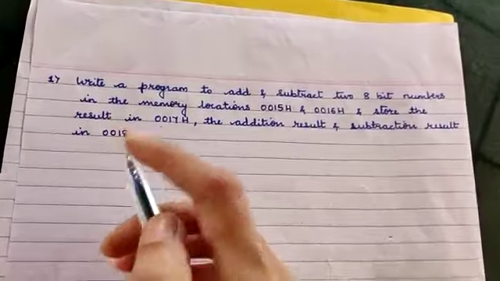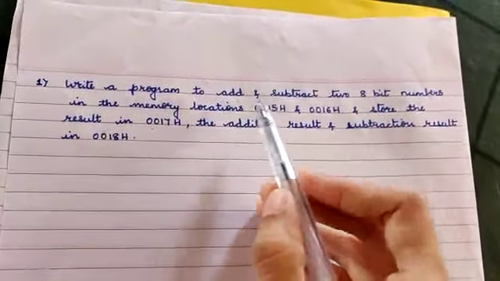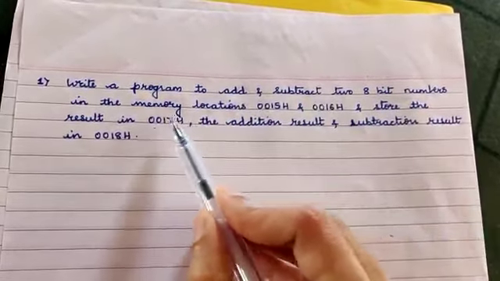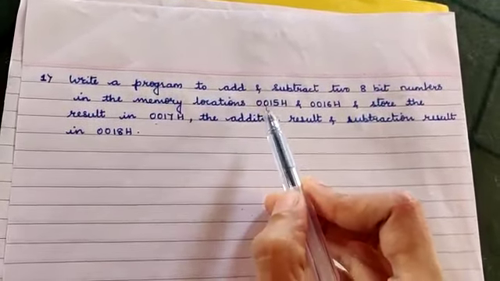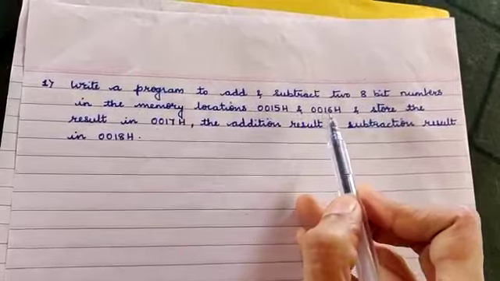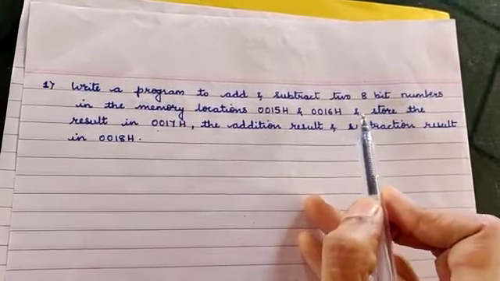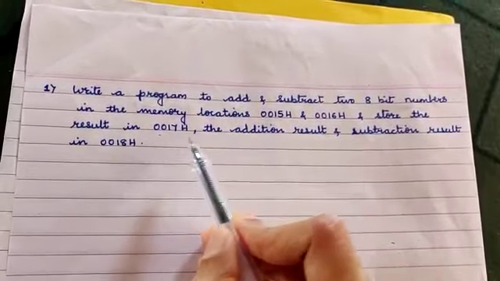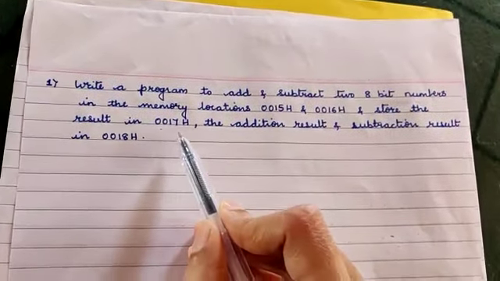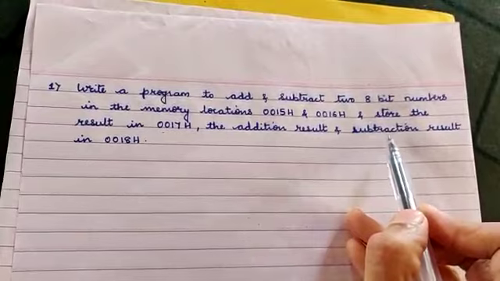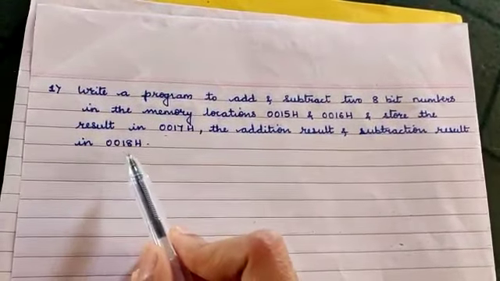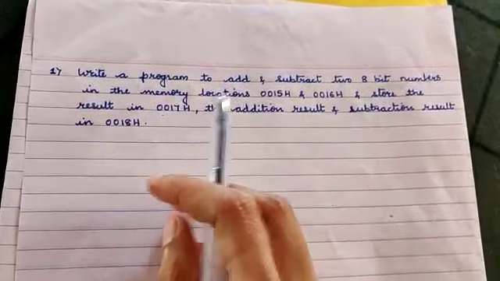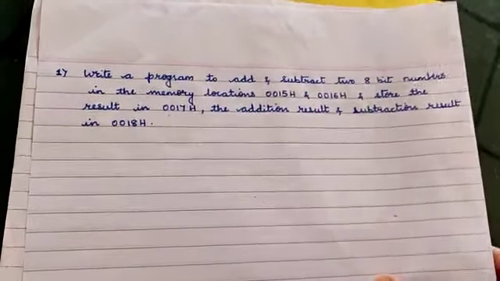Numbers. Now the program is to add and subtract two 8-bit numbers which are stored in the memory locations 0015 and 0016. And we have to store the addition result in 0017 memory address and the subtraction result to be stored in 0018 memory address. So first let us understand the logic of the program.